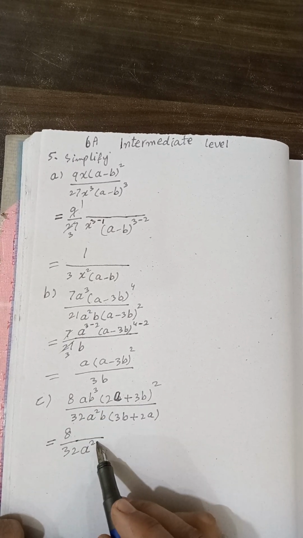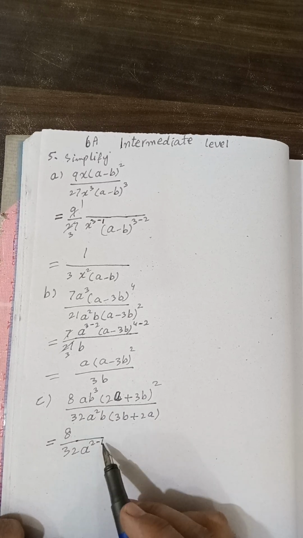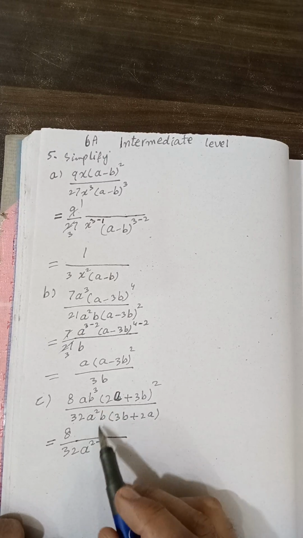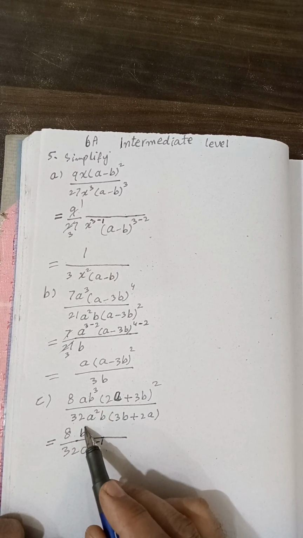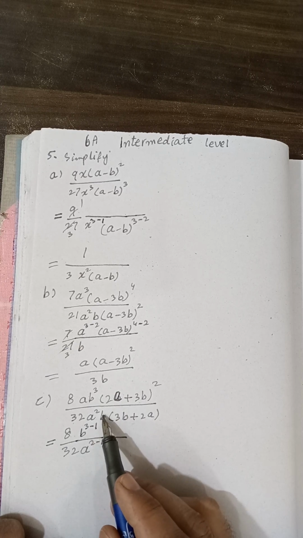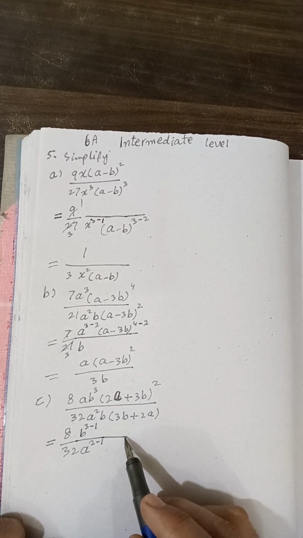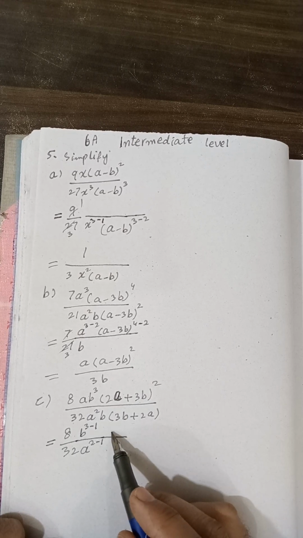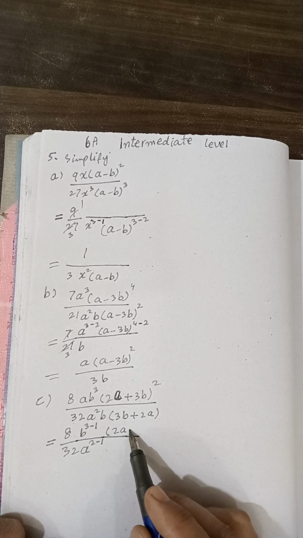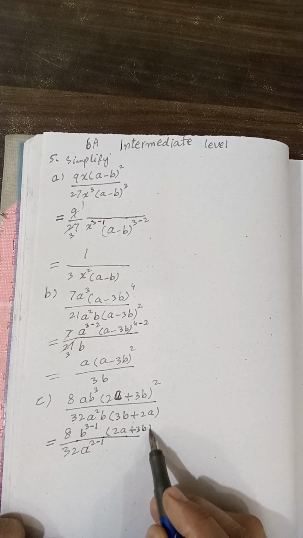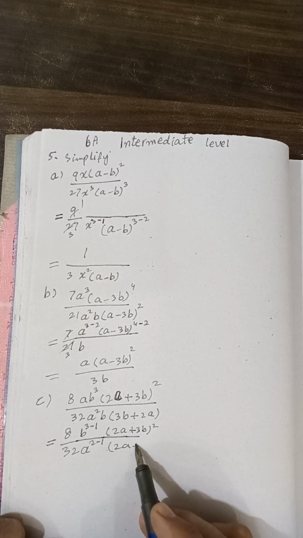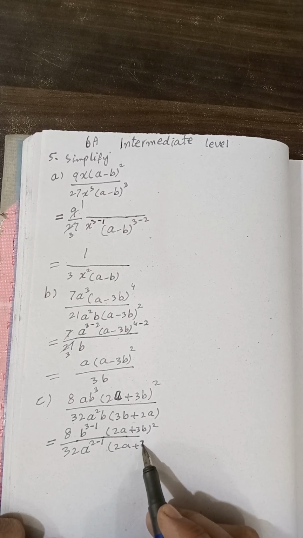This a will become minus 1 here, its exponent will be carried here and become minus 1, and b has greater degree above, 3, and from this it will become minus 1 when b is carried to above. And then 2a plus 3b square, and it will become 2a plus 3b.